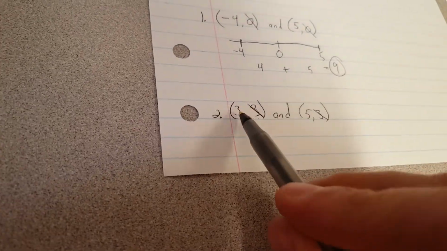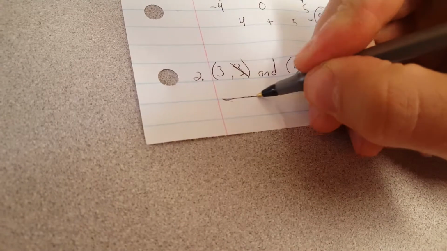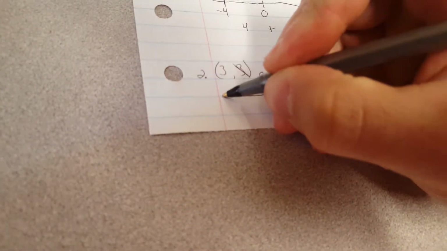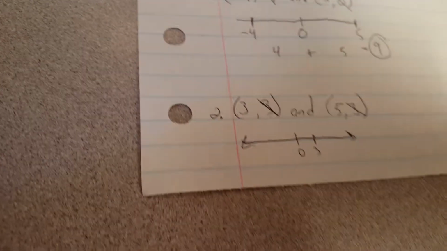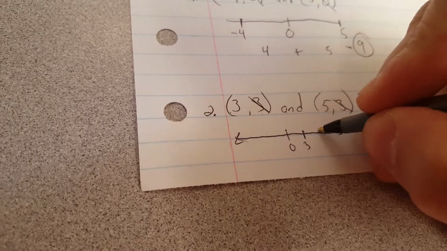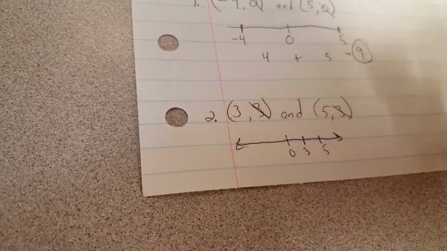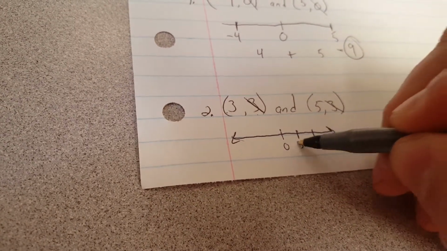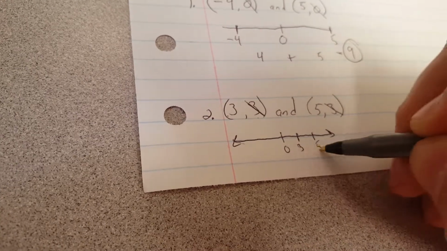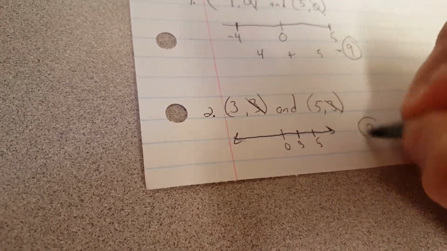Now, on my number line, if I have 0 in the middle, where would 3 fall? It would fall right here. Where would 5 fall? 5 would fall to the right of 3. And what's the distance between these two integers? To go from 3 to 5 is 2 digits.